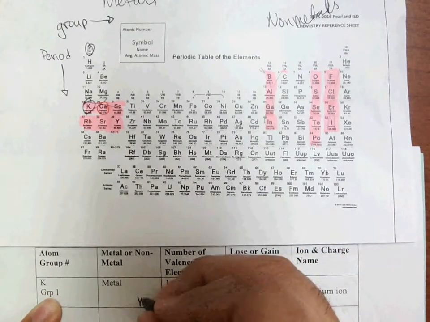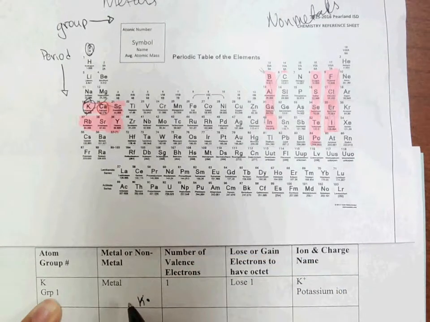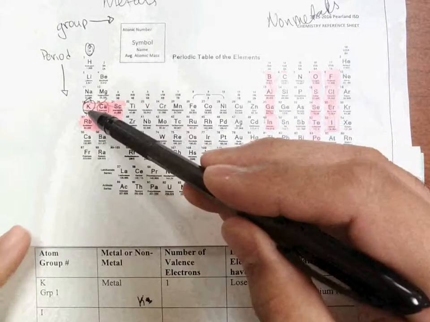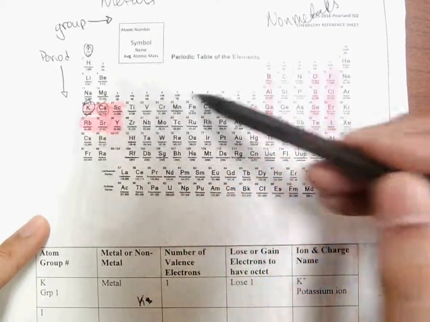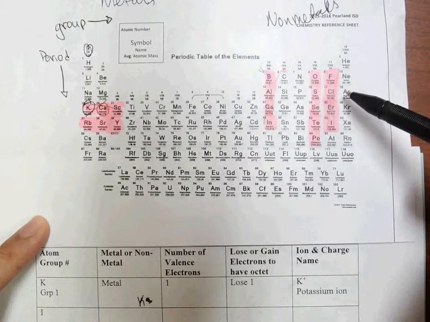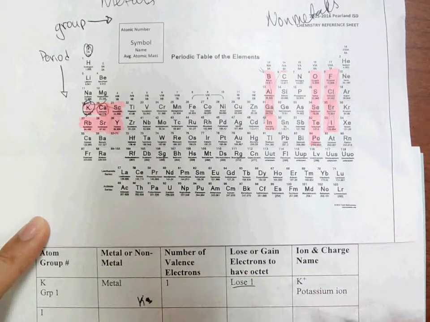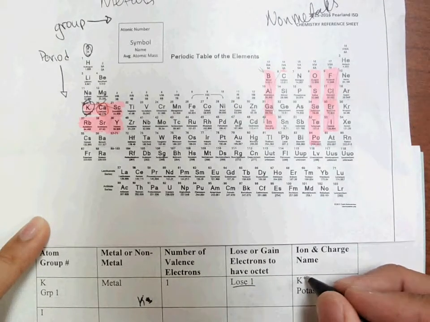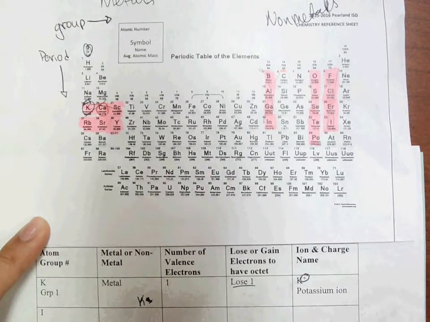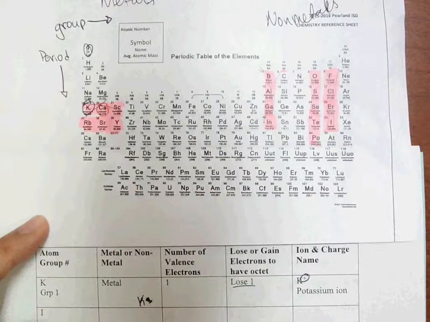So potassium wants to have an octet, but to do so, it should lose this electron, and then once it does that, this electron will be gone, and it'll have the electron configuration of argon. So it wants to lose the electron, and because it's losing a negative, it becomes positive, and you call it a positive potassium cation. Well, a potassium cation.